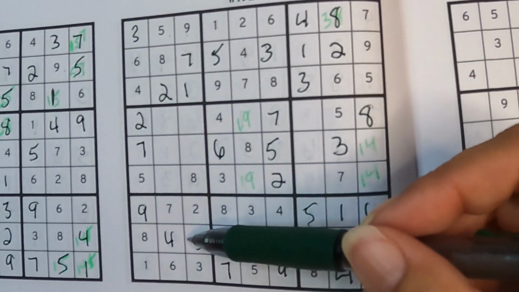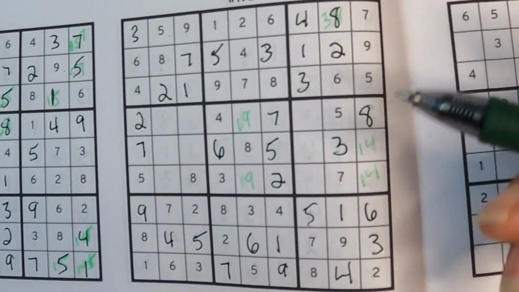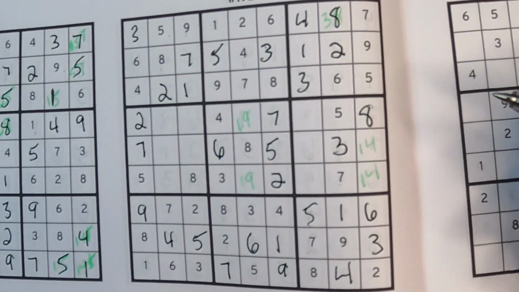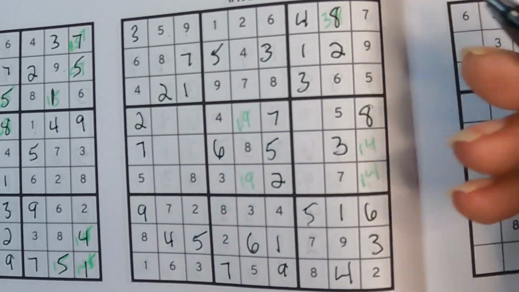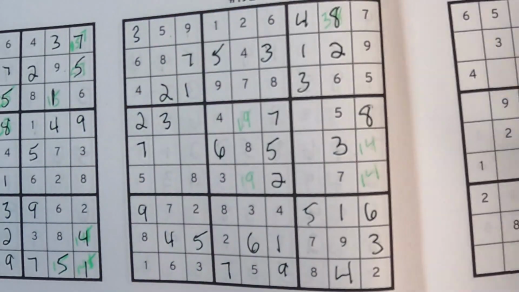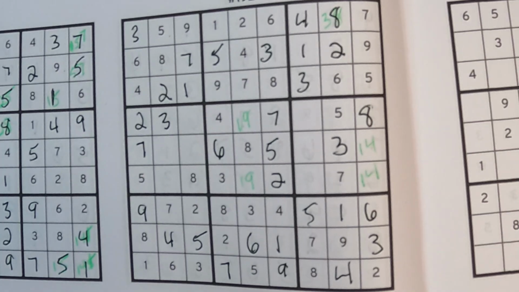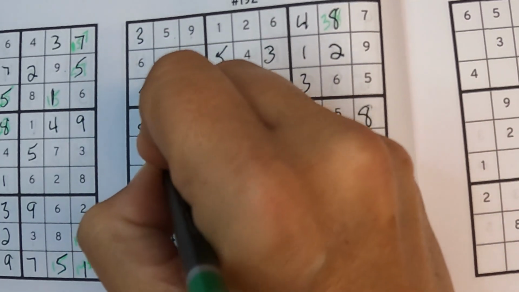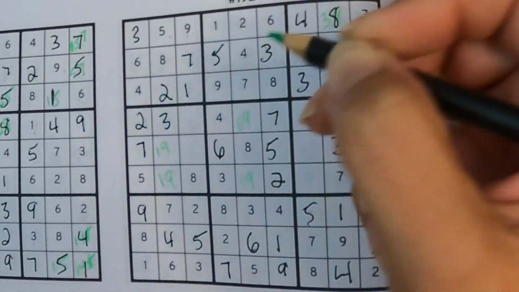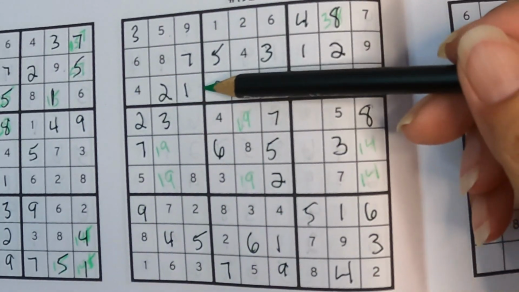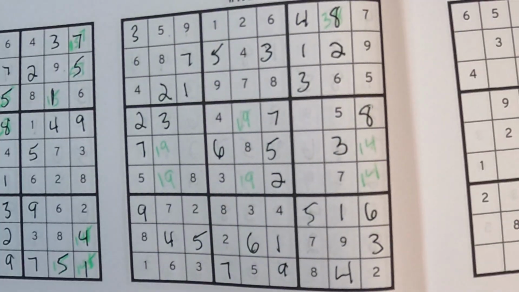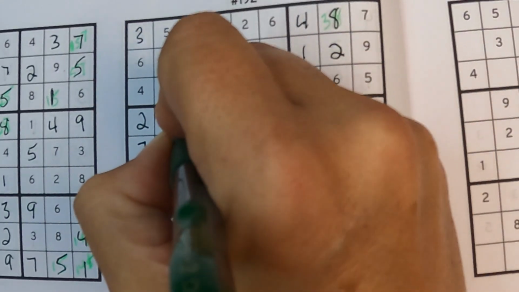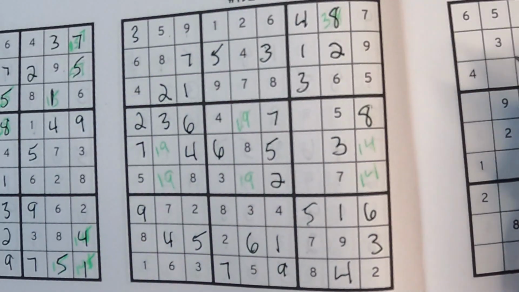For this column, we're missing 1, 3, and 9. We've got a 3 covering here and a 3 covering here, so our 3 must be here, but I don't see any other help. So 1, 9, 1, 9. For this column, we're missing 4 and 6. We've got a 4 here, so 6, 4.